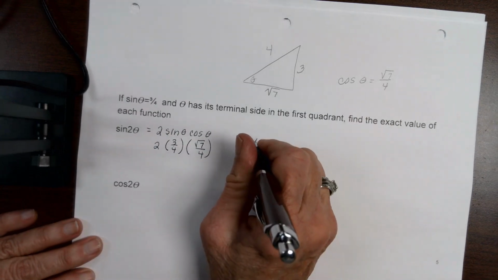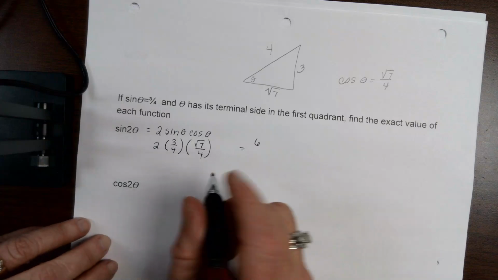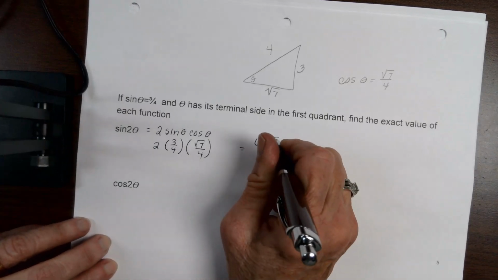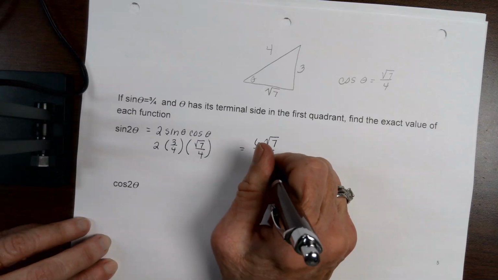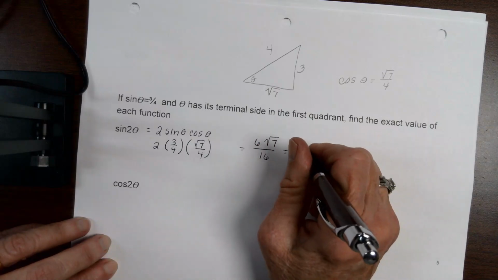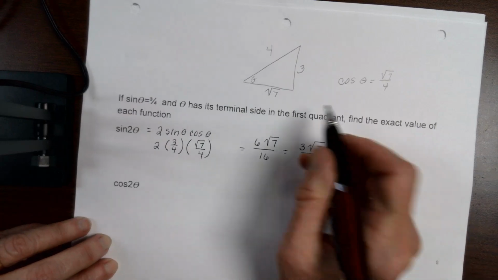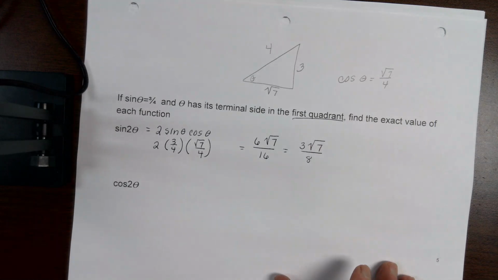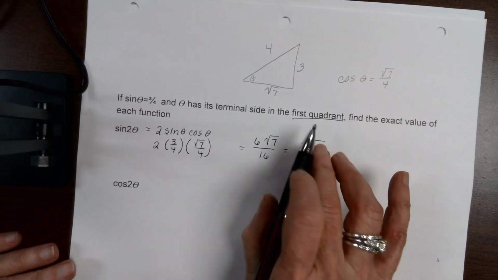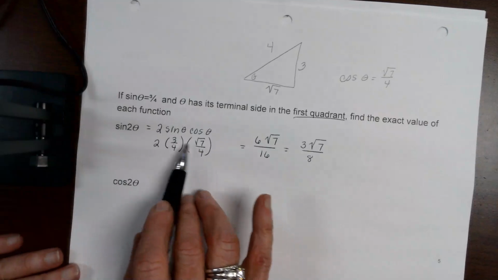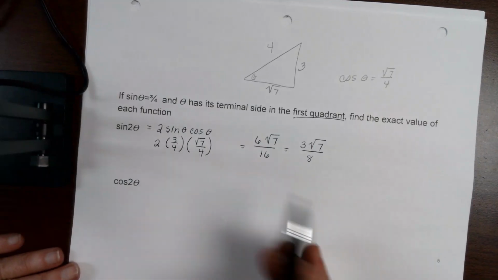So that's going to give me 6 on the square root of 7 over 16, but I can reduce that down to 3 on the square root of 7 over 8. Now notice it's first quadrant, so I don't have to worry about positives and negatives. If that was different, then I might have different signs here.